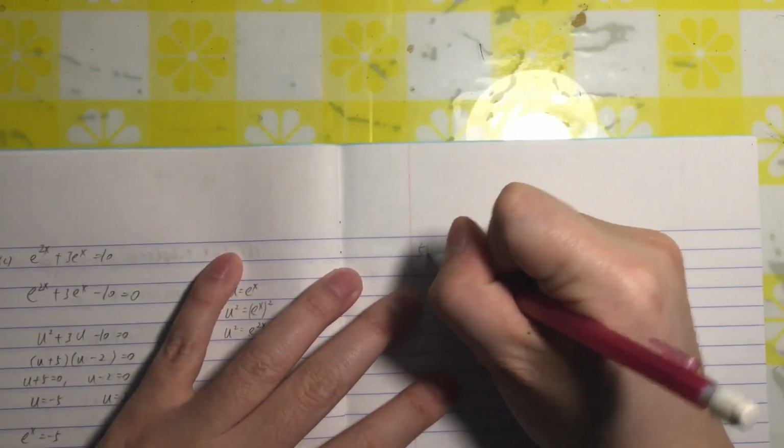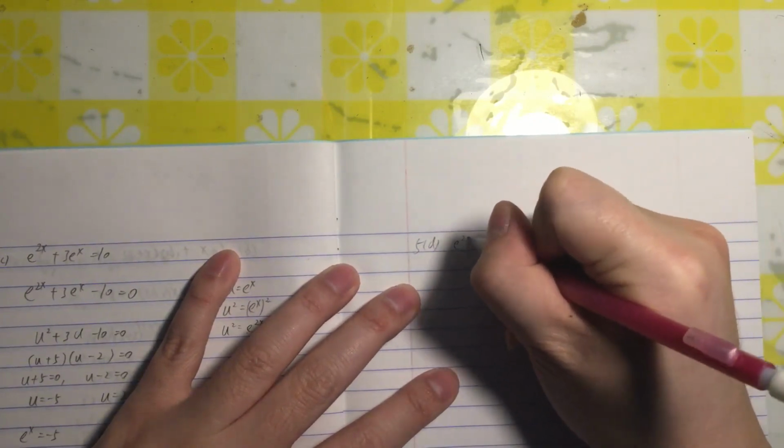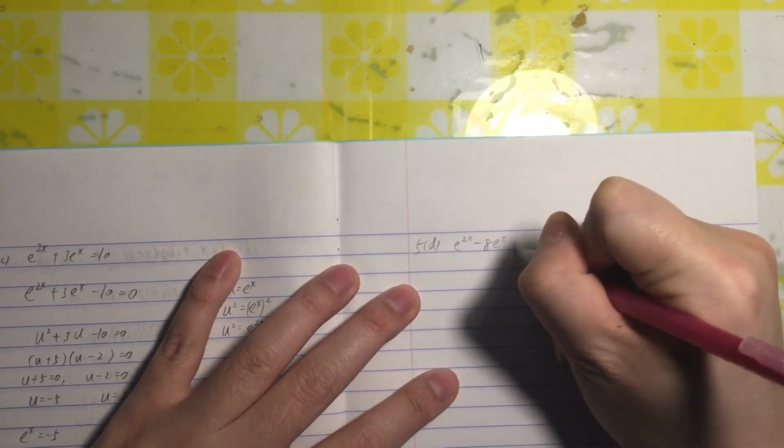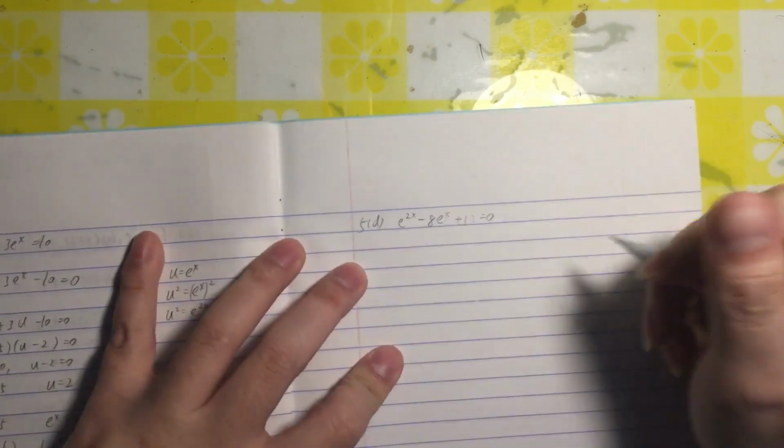Part D. e to the power of 2x minus 8 times e to the power of x plus 12 equal to 0. For this equation, do the same thing. Let's make one substitution here.